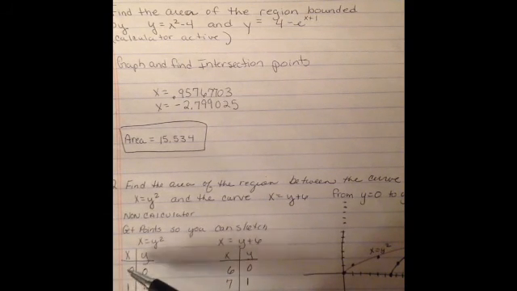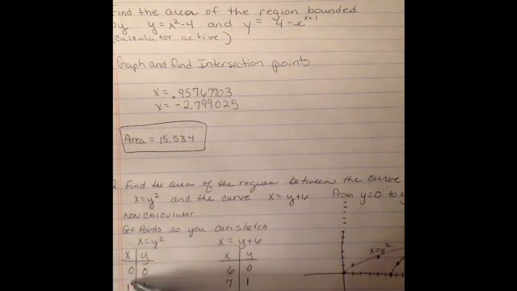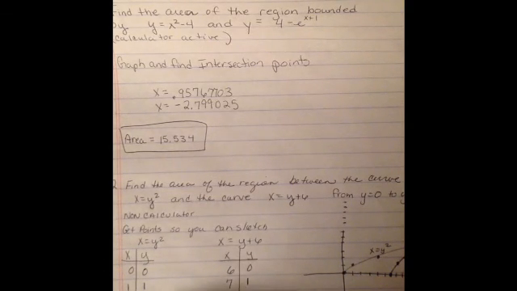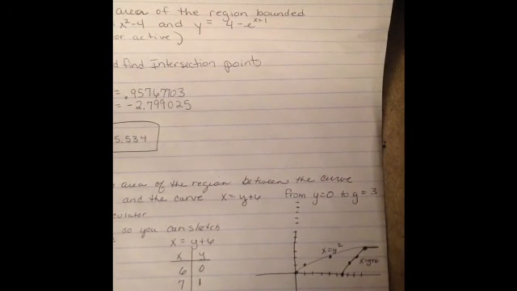So over here, I know I'm going from 0 to 3, so I'm going to put 0 in here, and that makes x 0. I'm going to put 1 in for y, makes x 1. I'm going to put 2 in for y, and that makes 4. And I'm going to put 3 in for y, and that makes 9. So over here we're going to do the same thing. We're going to put 0 in, get our x, put 1, get our x, 2, get our x, 3, get our x. And then we're going to rough sketch both of those curves.